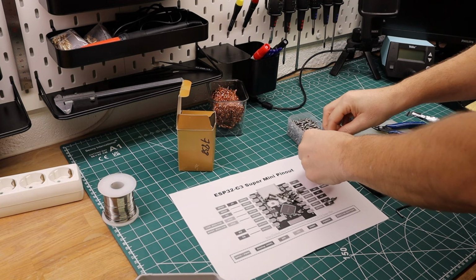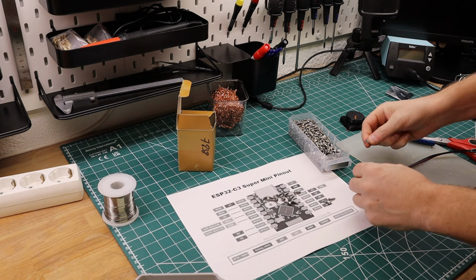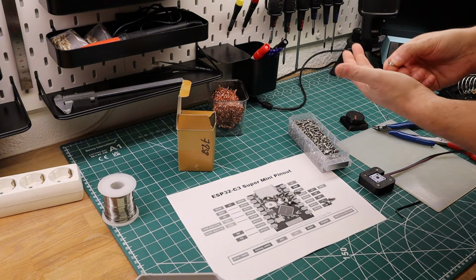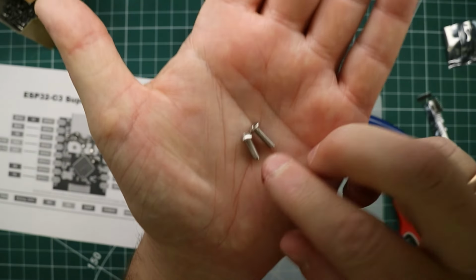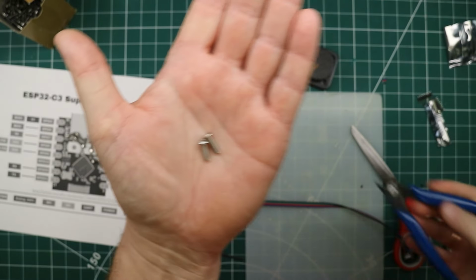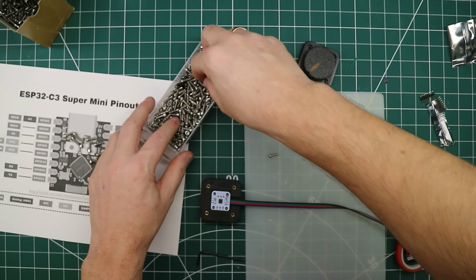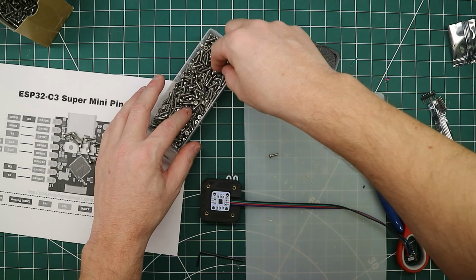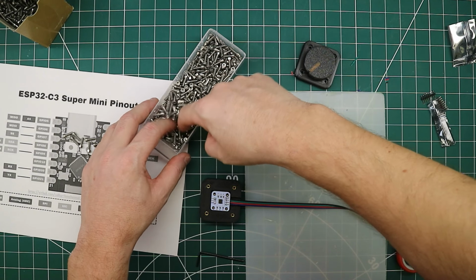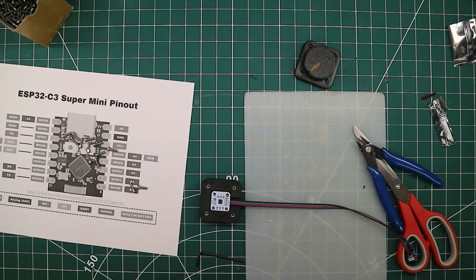Let's see. What we need is, we could probably use these, or actually I think these. Let's see. We could probably get away with using these, but I think these are going to look nicer. So we'll try them. If I can find 3 more. Wasn't expecting that to be difficult, but hey. I'll do this off camera.